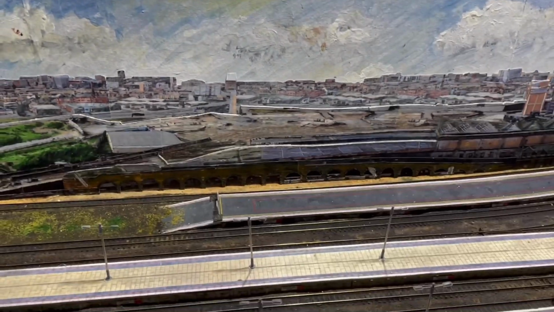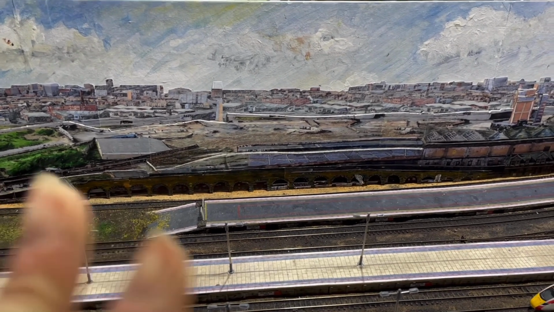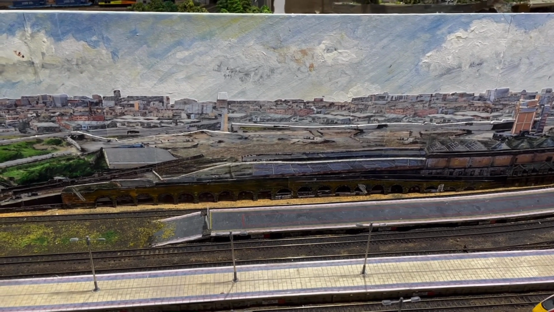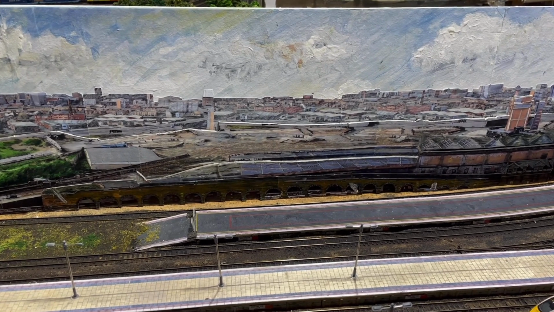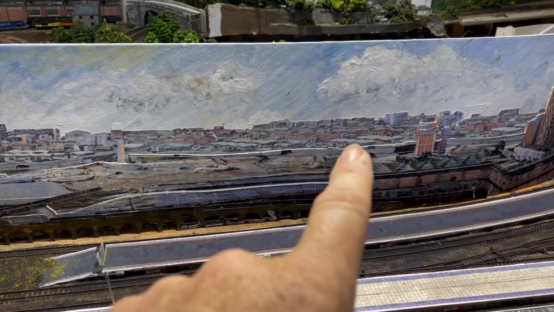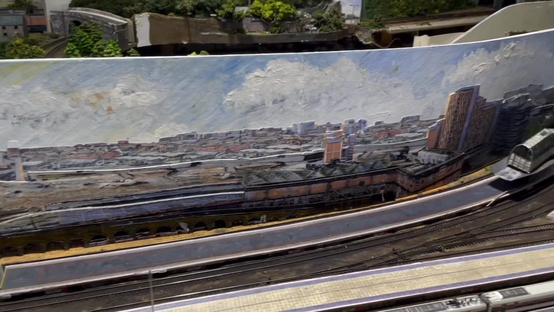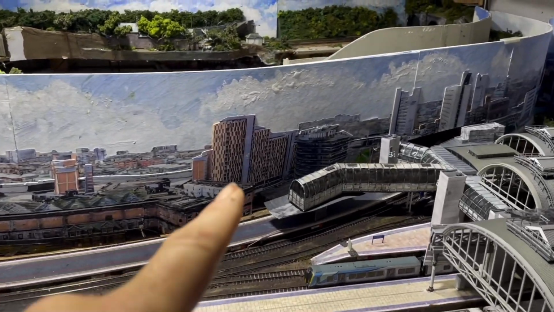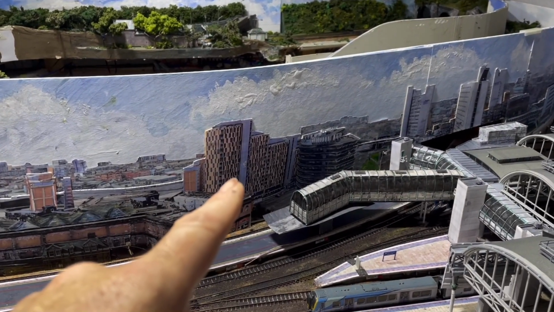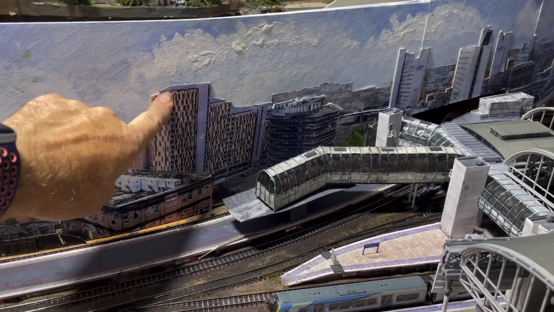So I think what I'll do is I'll continue with this next week and get this back scene completed, because there's things about it I like, things about it I don't like. I'm not so keen on having all these straight edges along here, so I'll have to see what I can do about that. But I also want to work on these buildings. I want to put another layer over the top and emphasize the corners.